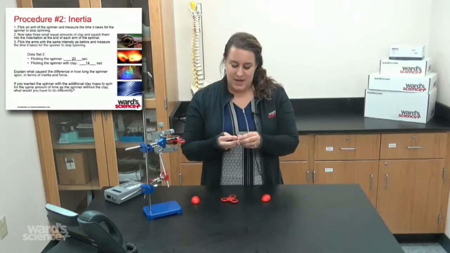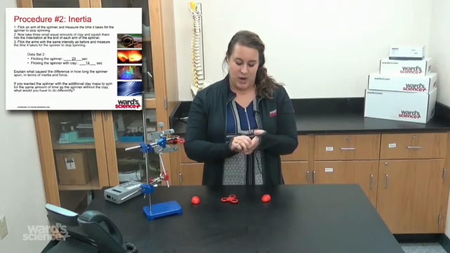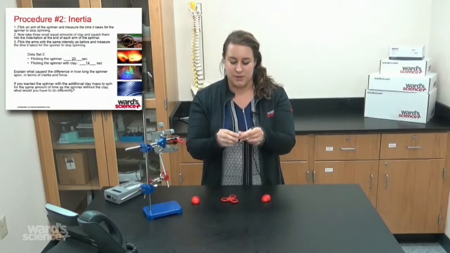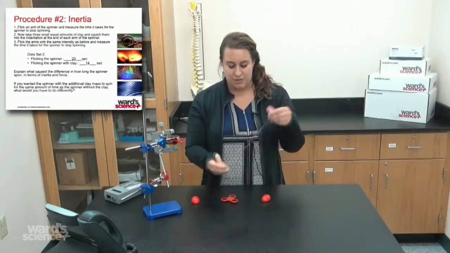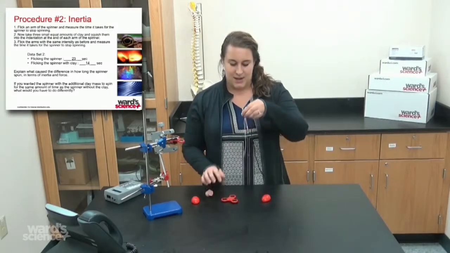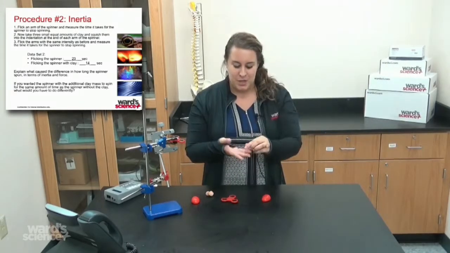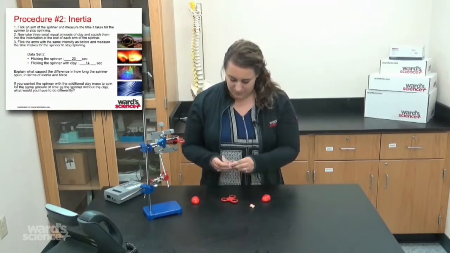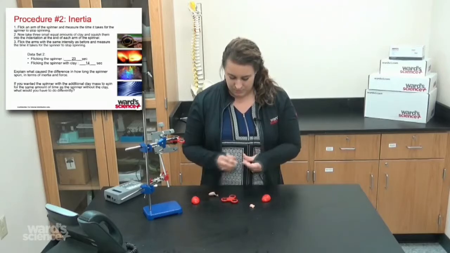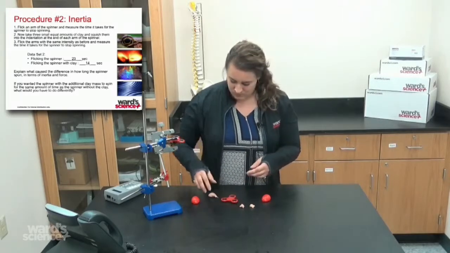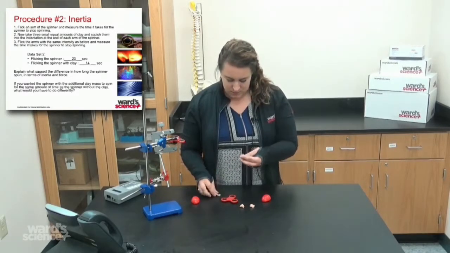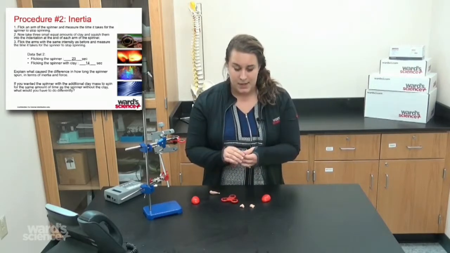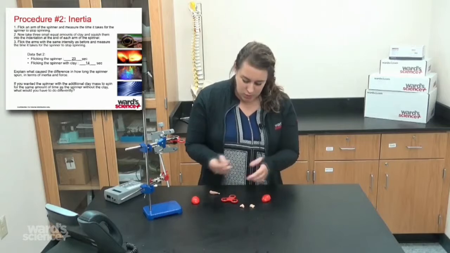So with the silly putty or clay or whatever malleable item you have in this similar nature, you'll want to break it up into 3. Silly putty's kind of hard because it stretches so much, but you'll want to break it up into 3 equal pieces. That one's a little small. Okay, and you'll want to roll them into a ball.